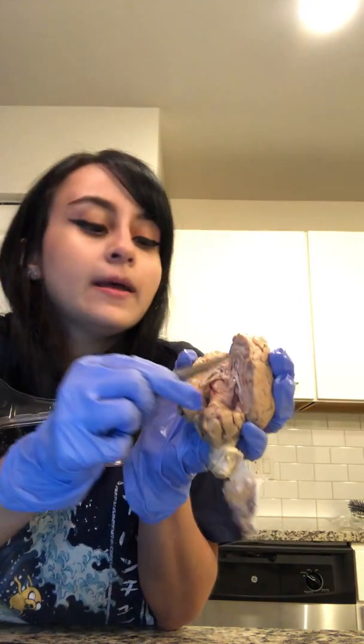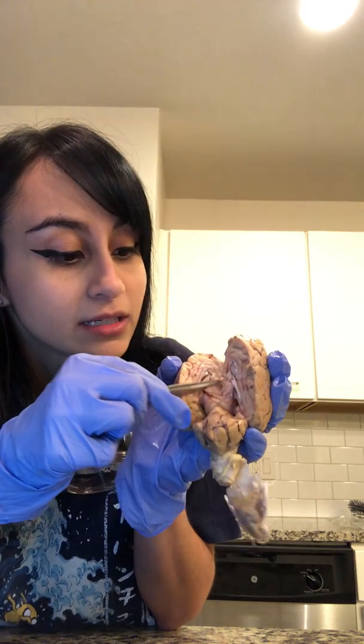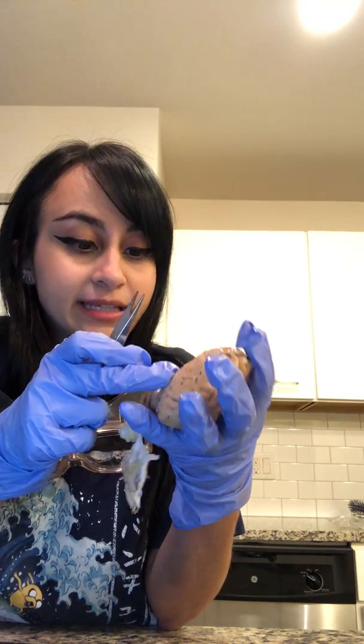We can also see the corpus callosum, the optic chiasm, the thalamus in this area right here, as well as the pineal gland. When we take a closer look, we can also identify areas that show the white matter.